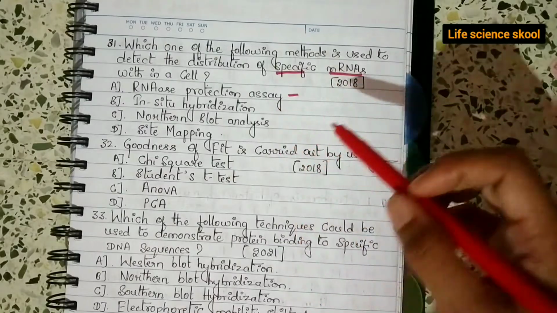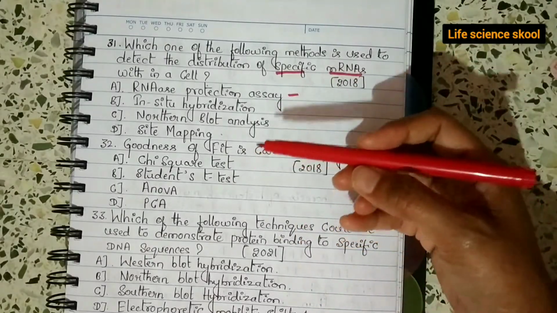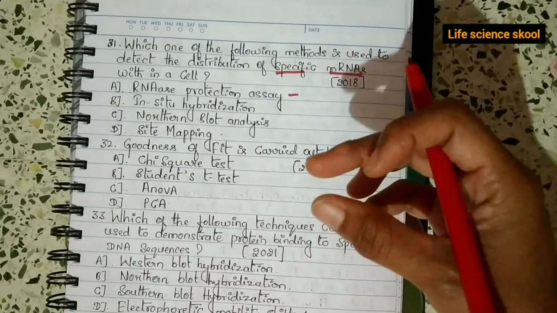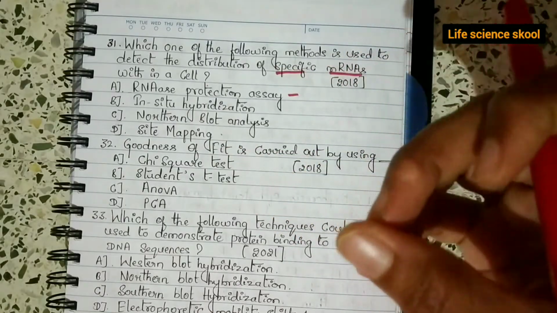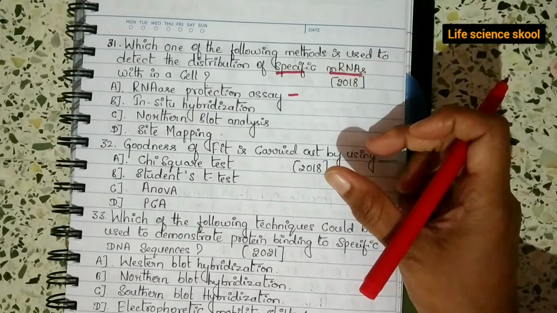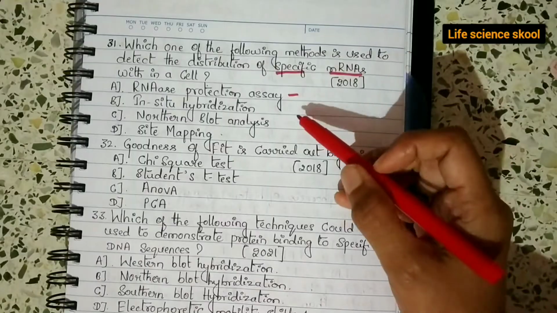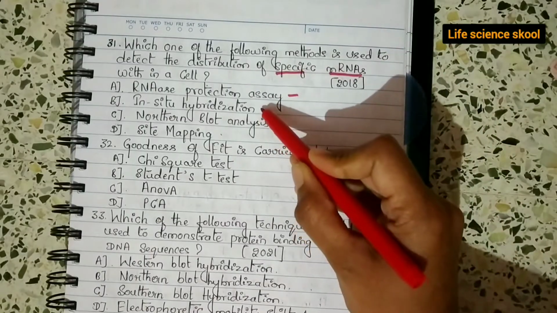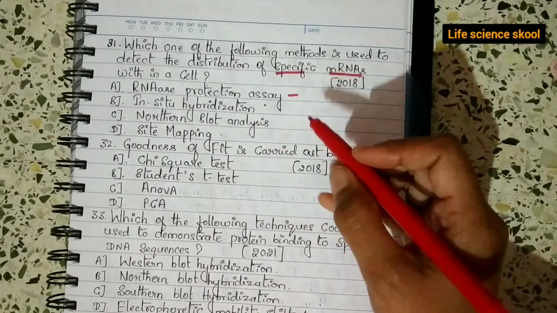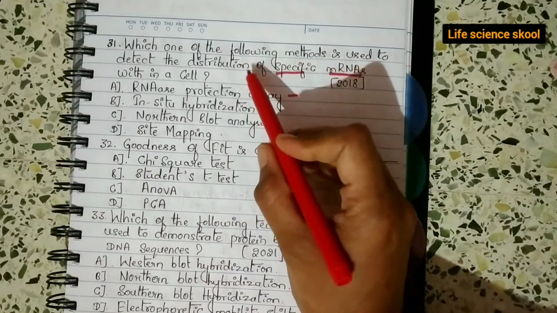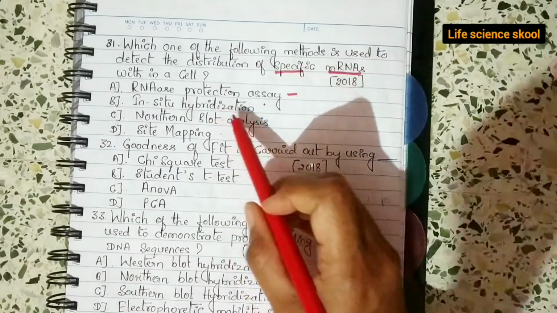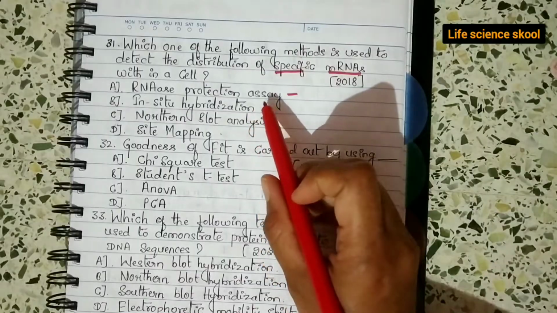As I explained before, in situ hybridization is used to determine the presence or absence of DNA or RNA, and also to localize the sequence to specific cells and chromosomal sites. They are also asking about the distribution of specific mRNA within the cell, so this technique, in situ hybridization, is the correct answer.